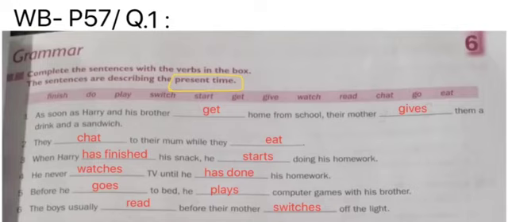The present time that you need to use is only verb 1, which is the simple present verb. And there is only one change in this verb. When the subject is singular, you need to add s or es. Remember this rule. Let's start with the first sentence. As soon as Harry and his brother get home from school, their mother gives them a drink and a sandwich.